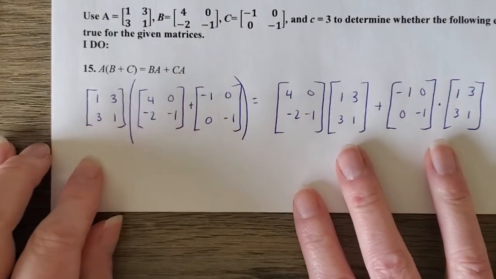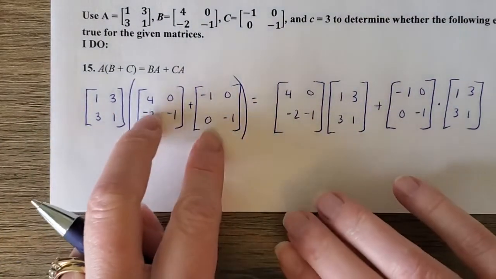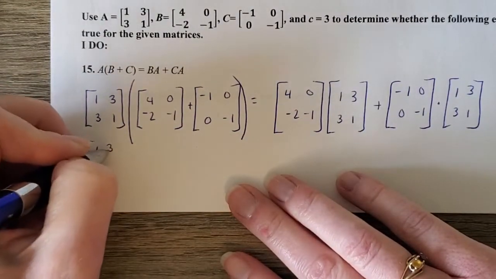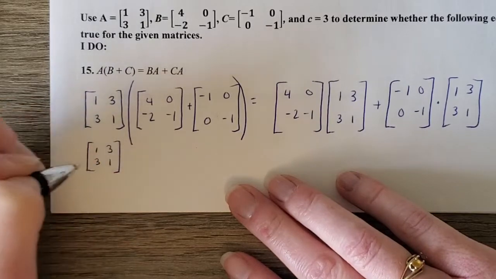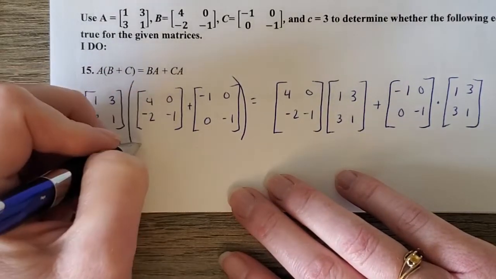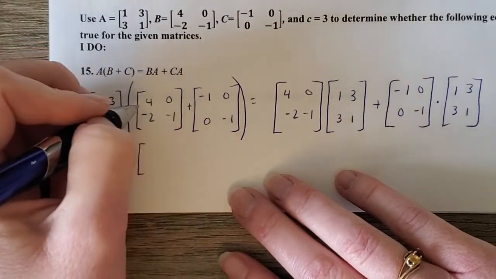So the first thing on the left side we would do is the addition, right? Because we solve inside our parentheses first. So we're going to leave the outside one as it is. I'm afraid I'm going to run out of room. I'll get scrap paper if I have to. And then we're going to multiply by this new matrix formed by adding these.